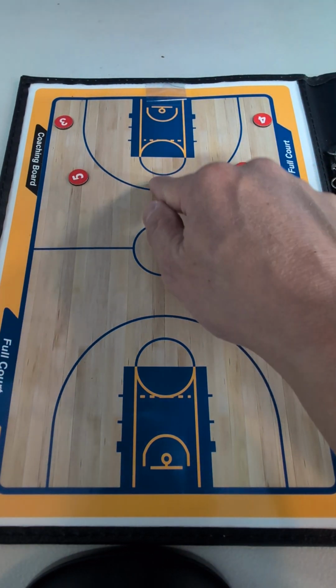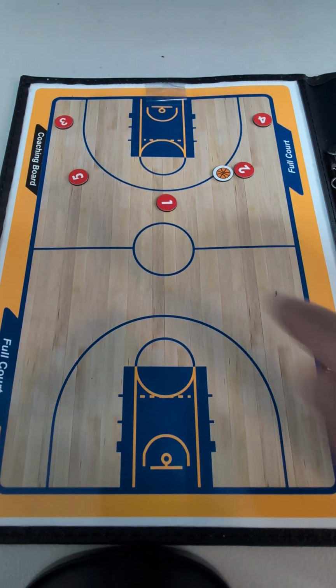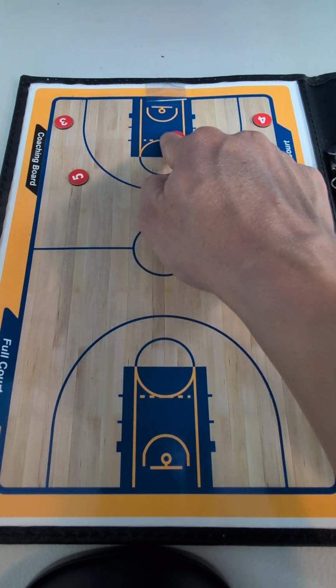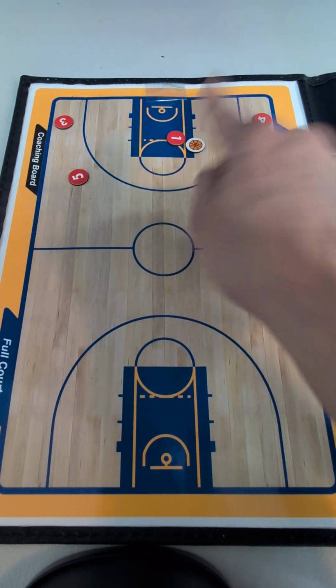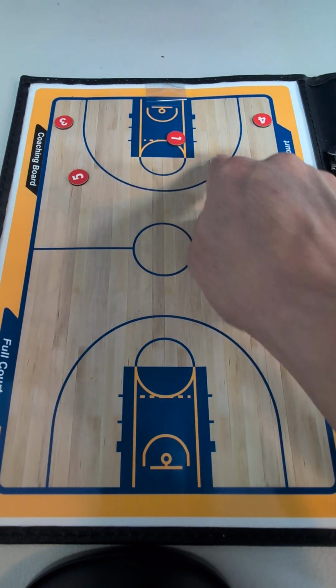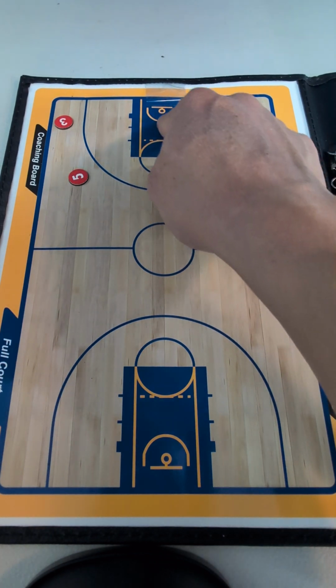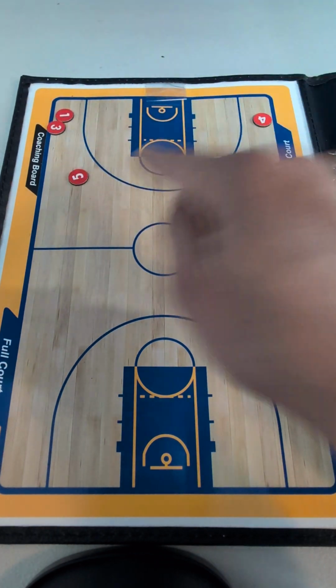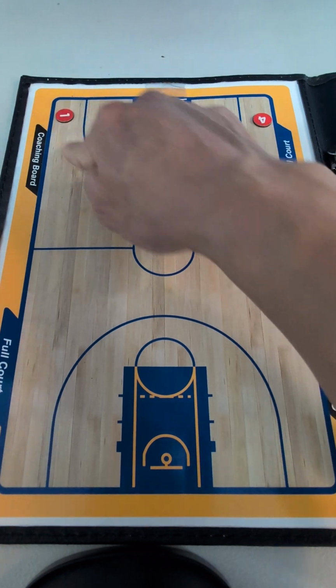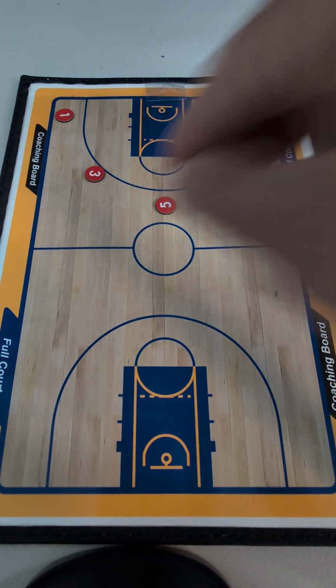Same thing, if you were to pass to the other side, then your options are come down and call for the ball. If that ball comes to you, you take that shot. If that ball doesn't come to you, you end up going back to the outside, and then your teammates will come and fill.